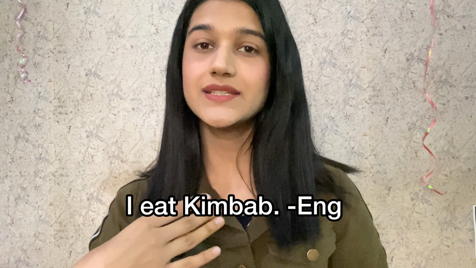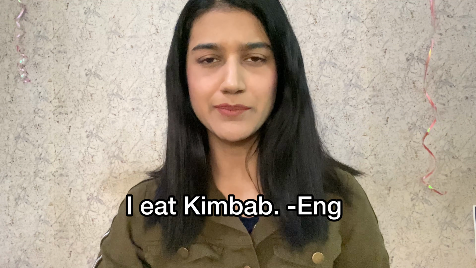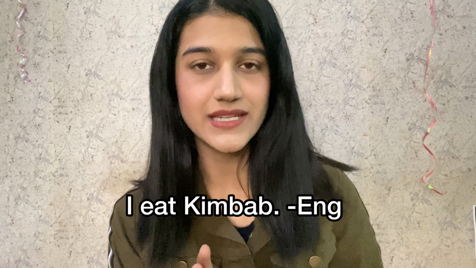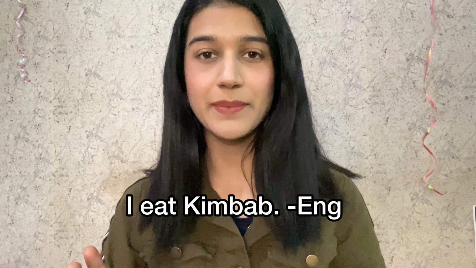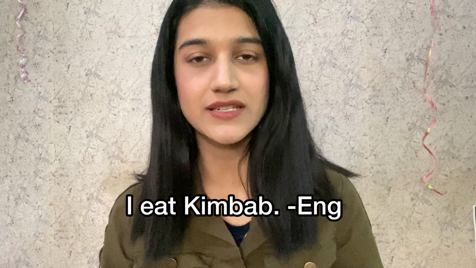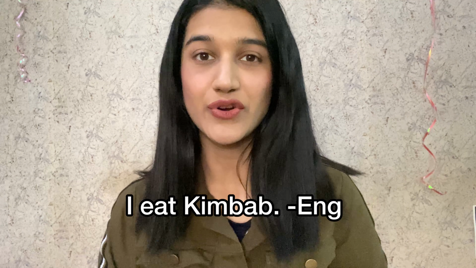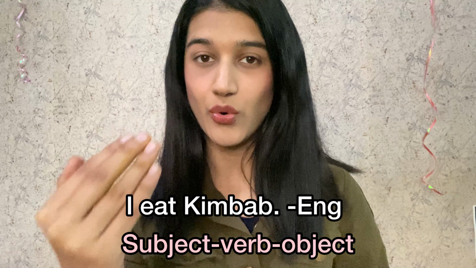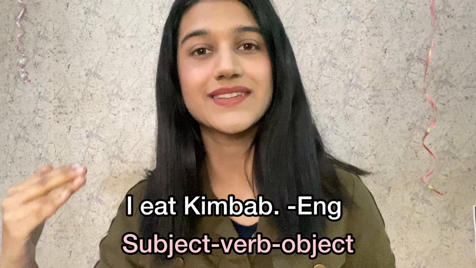The next type of sentence can be a verb sentence. So for example, I want to say, I eat kimbap. He eats kimbap, or anyone eats kimbap. Basically, there is a verb in these sentences. But the Korean pattern does not follow the English pattern. Let's see the English pattern first. I, subject, eat, verb, and kimbap is the object.